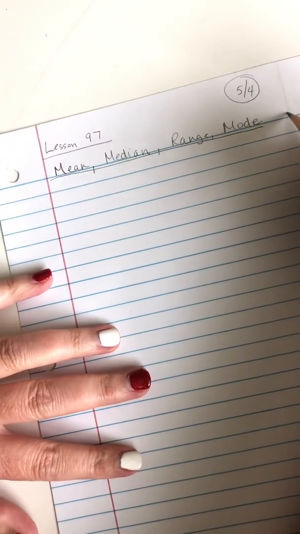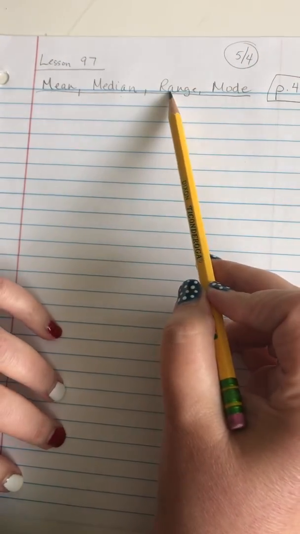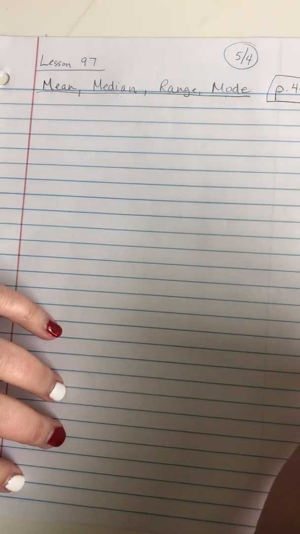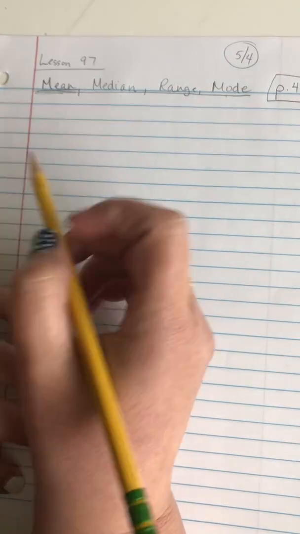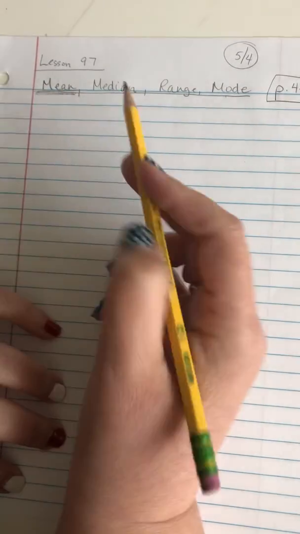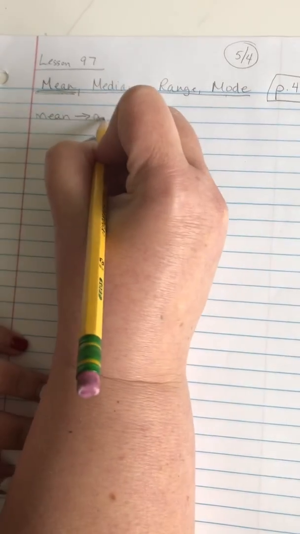Lesson 97 is on page 449 in your textbook, okay? That is lesson 97. Let me move my sheet where you can see that really well. Lesson 97 deals with mean, median, range, and mode. Mean is something we have worked with before. It's just another name for it. When we worked with it before spring break, we called it an average. So mean is another word for average.